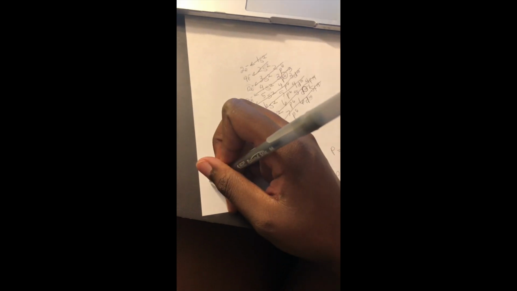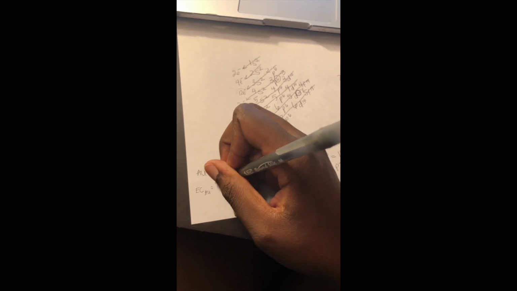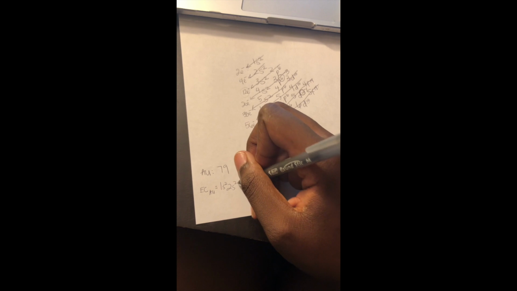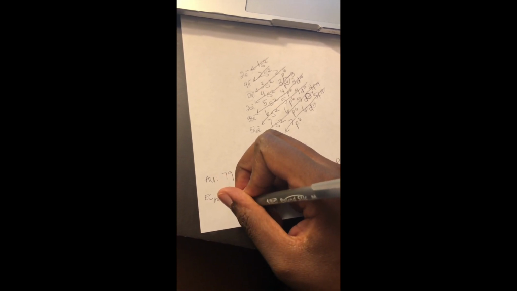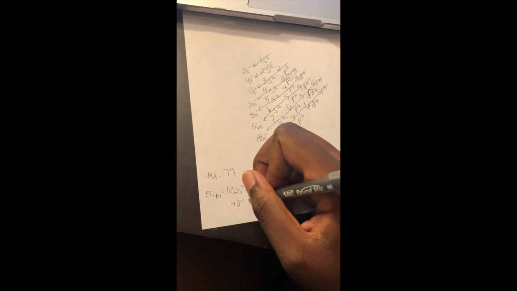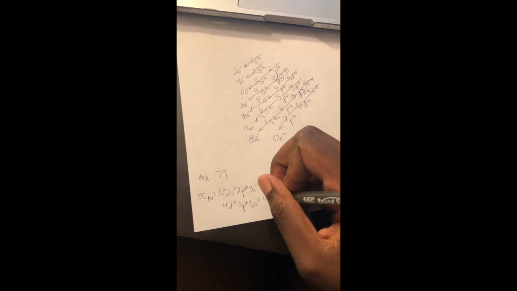So if you wrote out the electron configuration, which I'll label as EC, for gold, it's going to equal 1s2, 2s2, 2p6, 3s2, 3p6, 4s2, 3d10, 4p6, 5s2, 4d10, 5p6, 6s2, 4f14, 5d9.